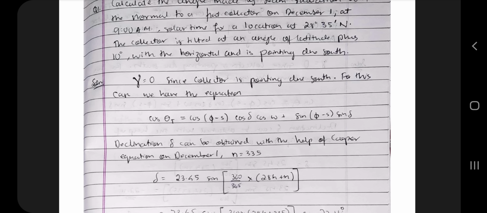So the equation we will be considering is this equation. If the gamma value is given as 0, we will be using this equation. In this equation we will have to calculate the theta t value. The slight variation of the equation is given on page number 97, you can find that one, but this is the formula we will be using here, where gamma is equal to 0.